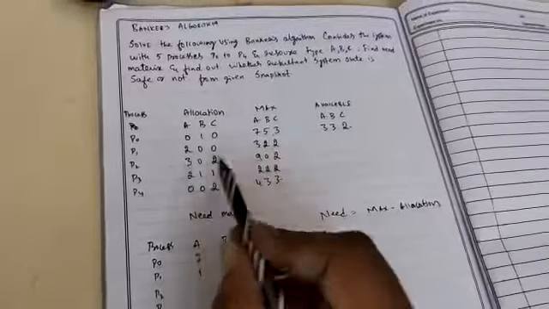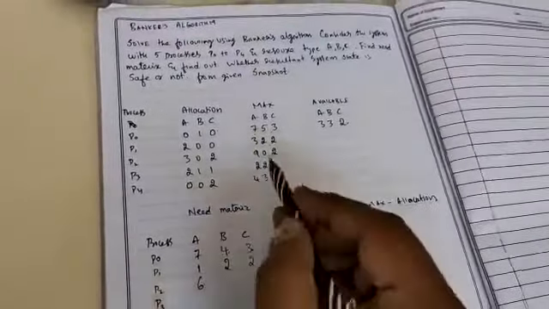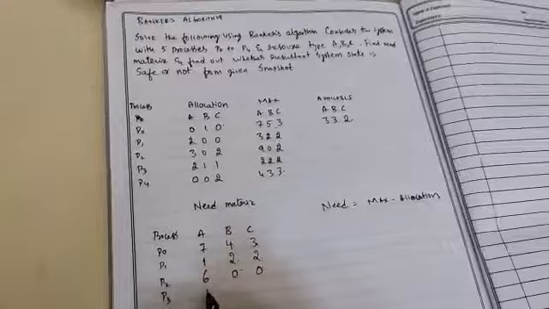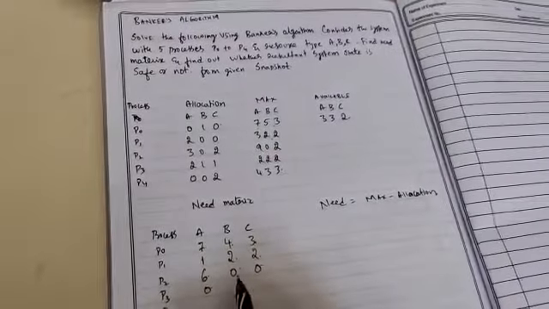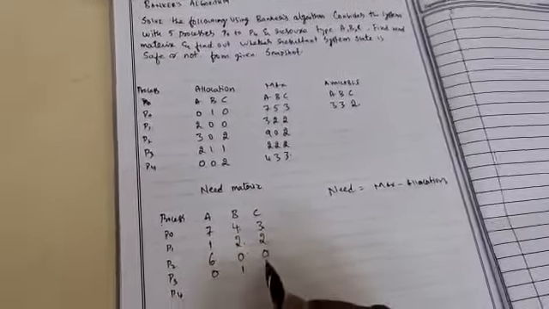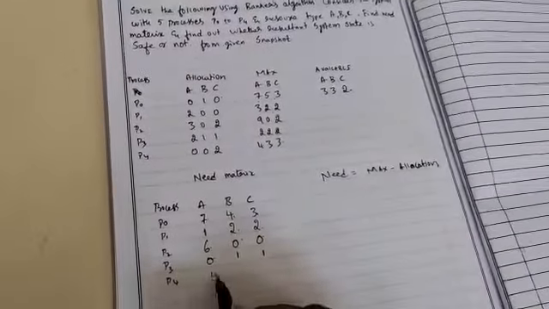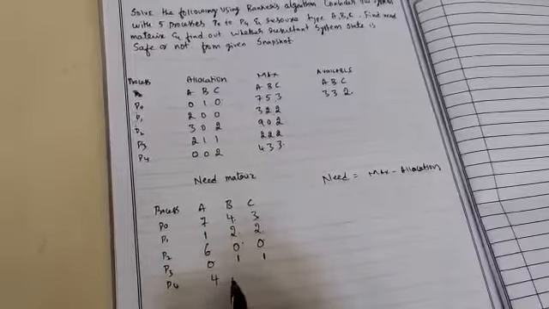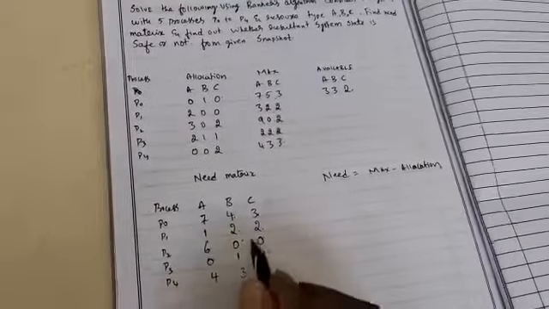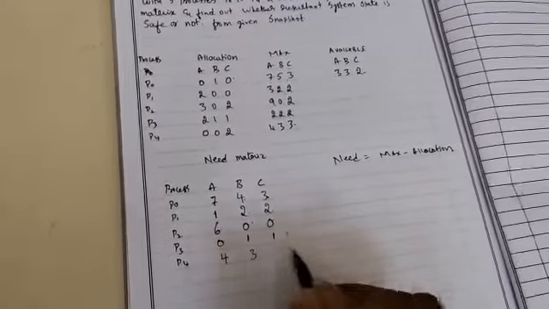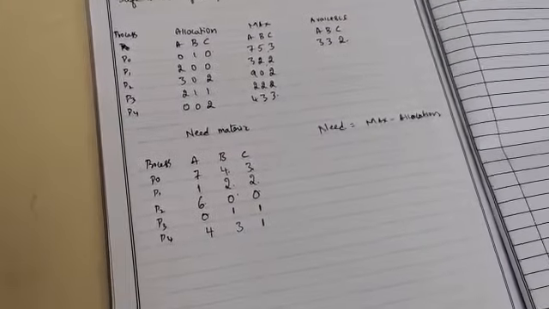Next, 9 minus 3 is 6, 0 minus 0 is 0, and 2 minus 2 is 0. Next, 2 minus 2 is 0, 2 minus 1 is 1, 2 minus 1 is 1. And 4 minus 0 is 4, 3 minus 0 is 3, 3 minus 2 is 1. So we identified the need matrix for each process.